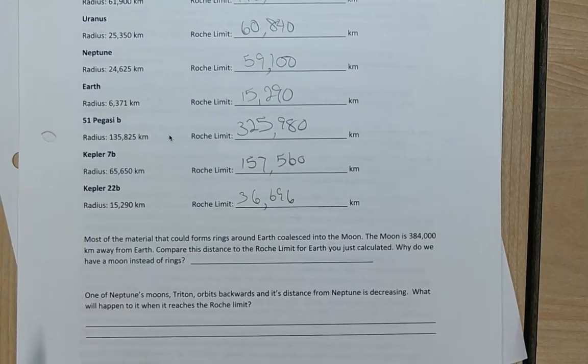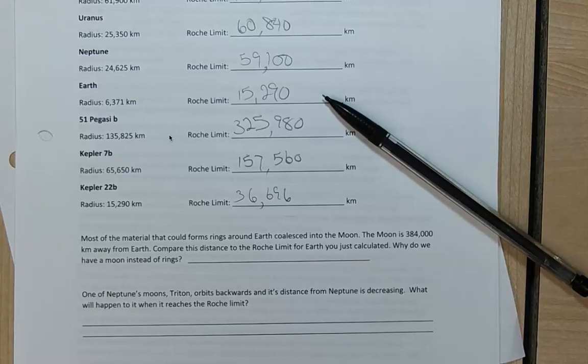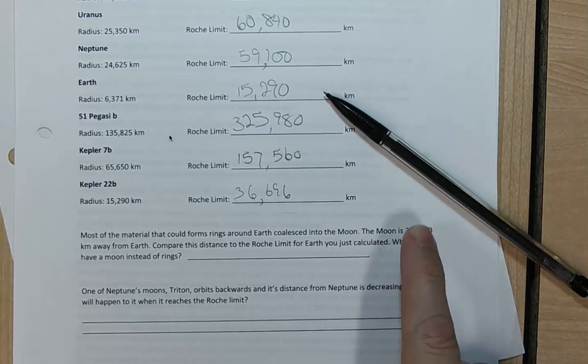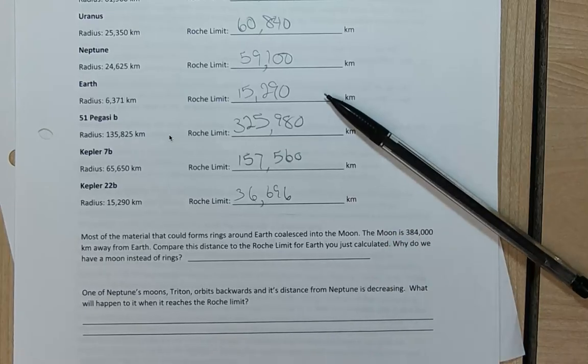So, most of the material that could form rings around Earth coalesced into the moon. The moon is 384,000 kilometers away from the Earth. Compare this distance to the Roche limit for Earth, 15,000 kilometers. Why do we have a moon instead of rings? We have a moon instead of rings because all of that debris that accreted together and formed the moon was outside the Roche limit. It's farther away than 15,000 kilometers, and so it could accrete together to form the moon.